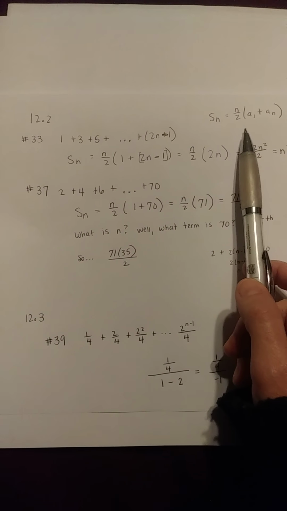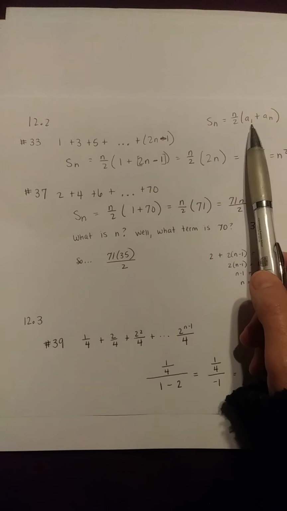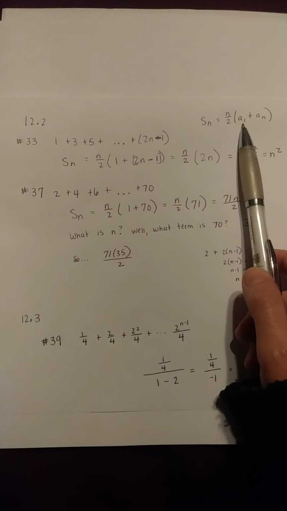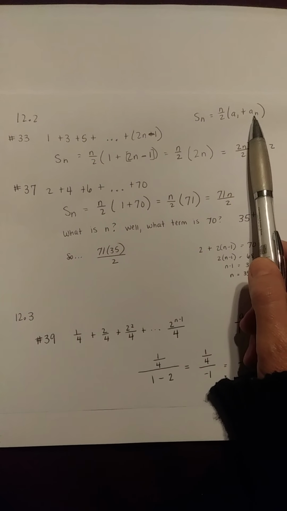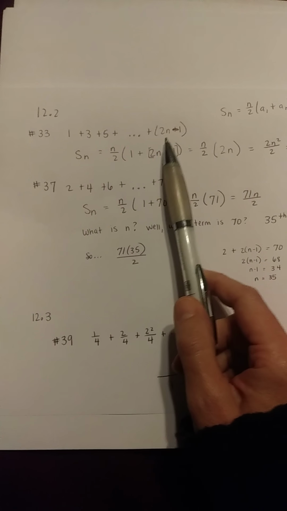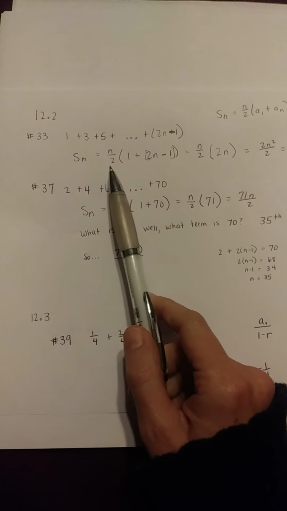So, our little formula tells us n over 2, and then a sub 1. Again, the book doesn't have the 1, plus a sub n. So that's the nth term. Now, most of the time, there's going to be a number there. But in this case, they didn't give us a number. They gave us a formula, but that's okay.